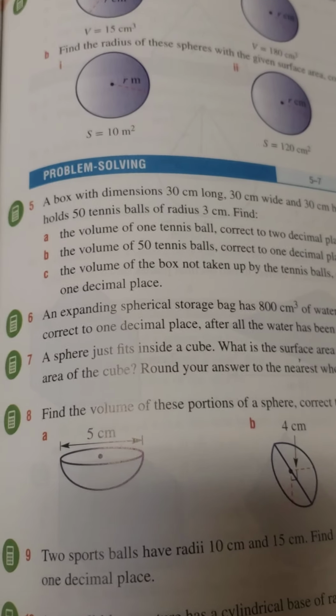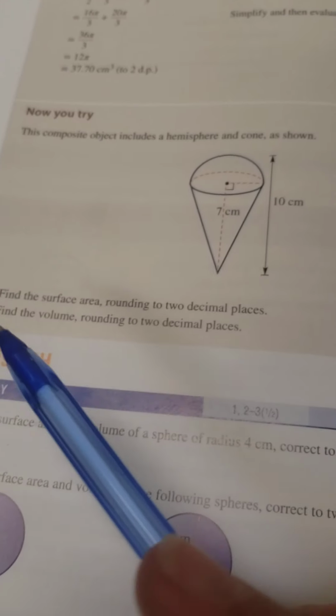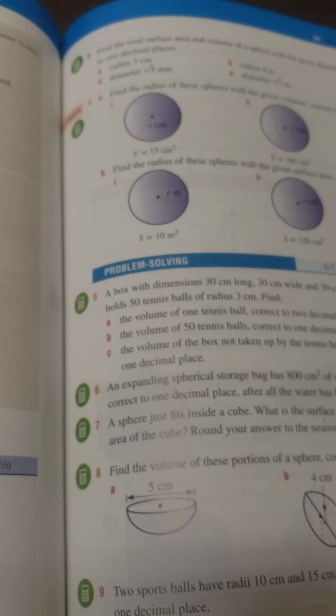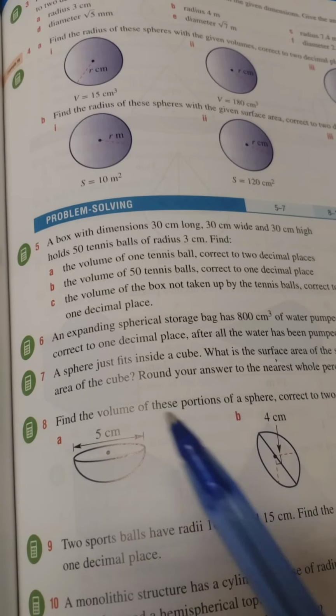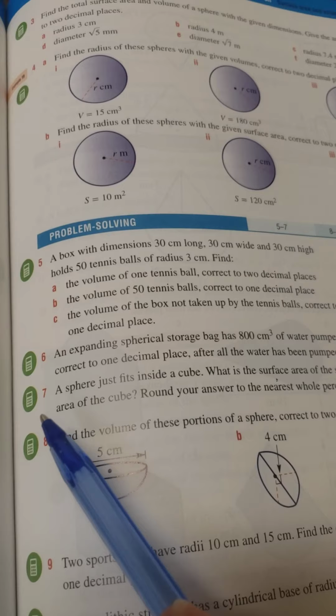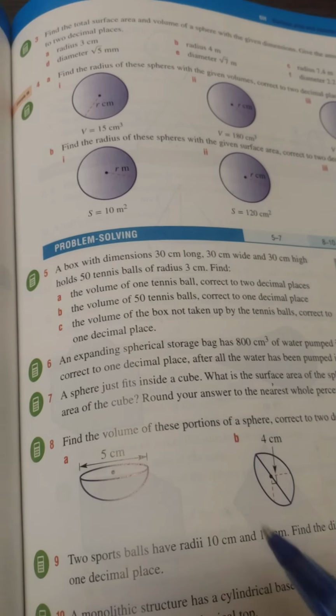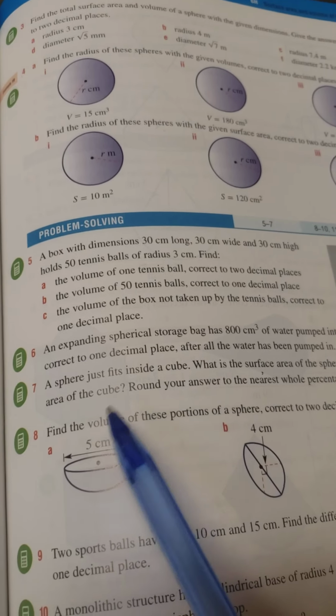G'day guys, I'm just doing a video on 6H. So you're working with spheres in this chapter and question 7 specifically. Okay, so it's a problem solving question. It's a really good question.